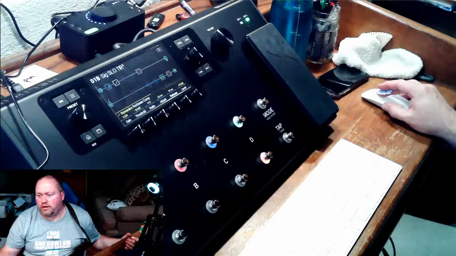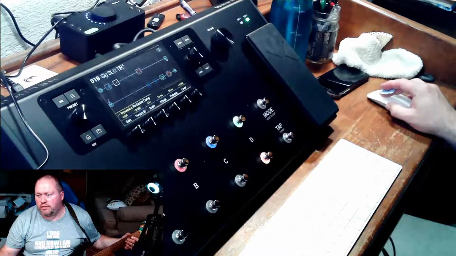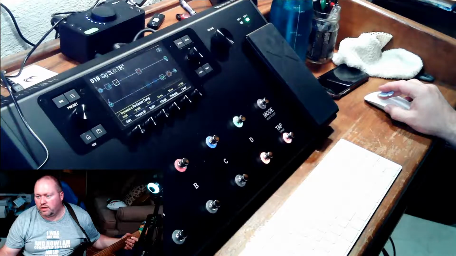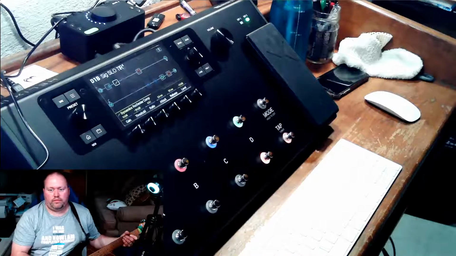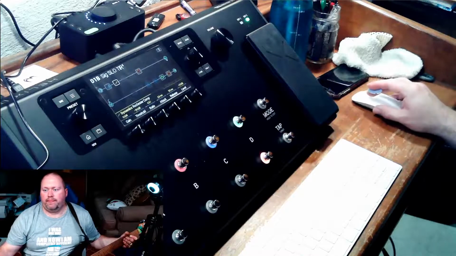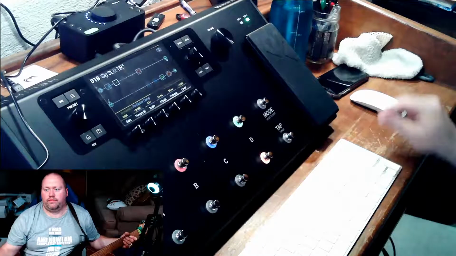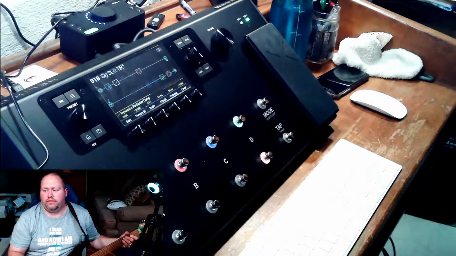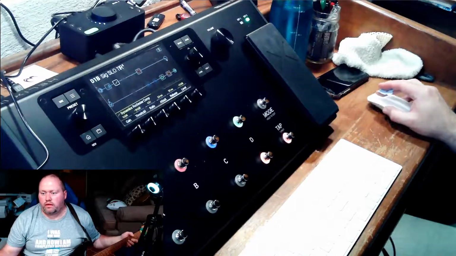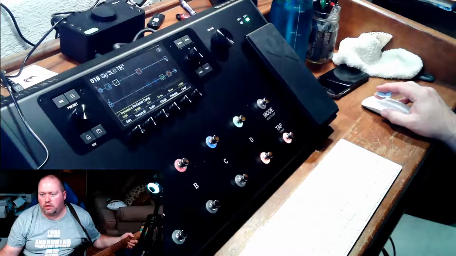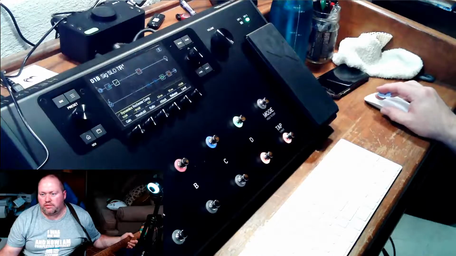I don't want that. Maybe the level needs to come down a little bit instead of the gain. Down to about 5. That's about right. Okay, now that was with the Rochester comp. With the Deluxe, it might sound a little different.